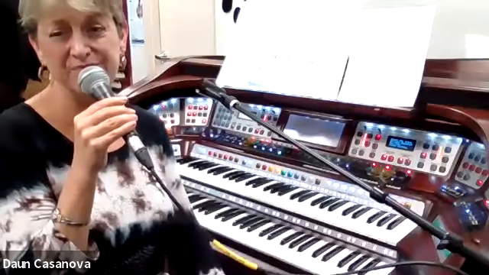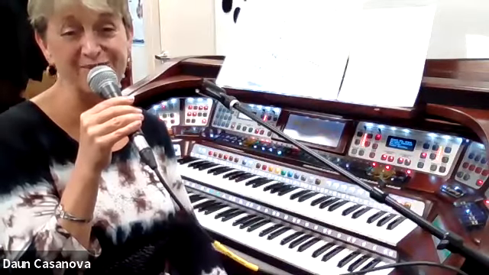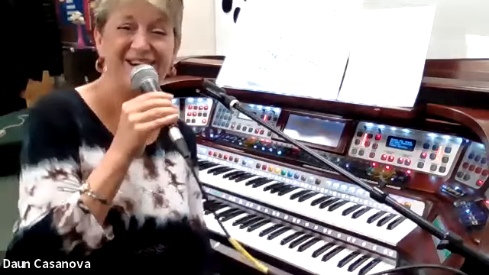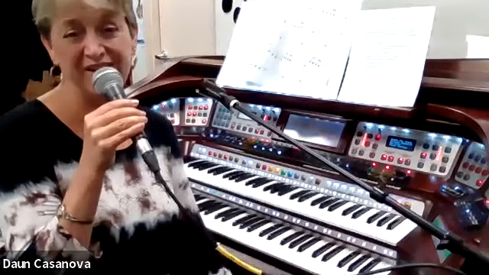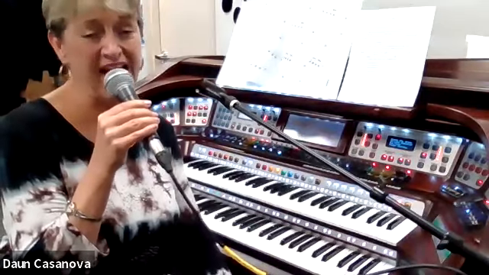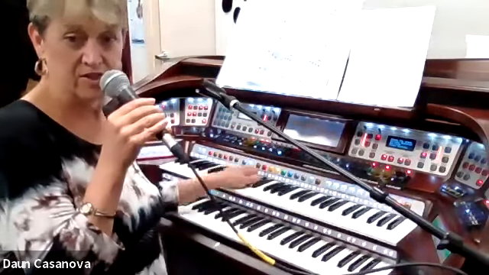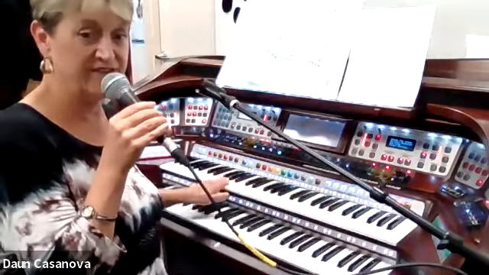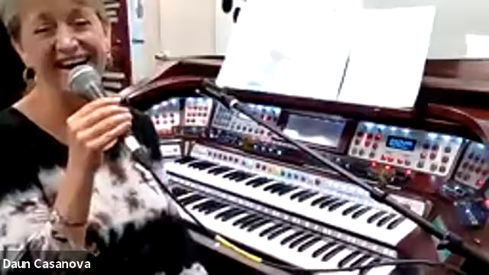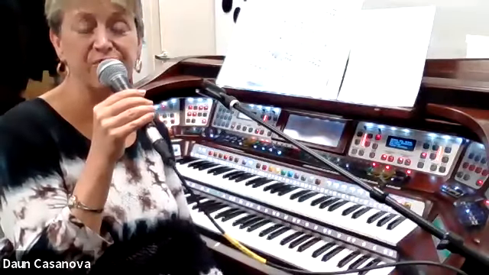Okay, we're allowed to have as many as 500 people at a time. So if you have friends that you want to invite to see what we do, absolutely. Because they might take a look at this beautiful organ and say, ooh, I have to have one of those. Yeah, hopefully. Absolutely. Please feel free to do that.